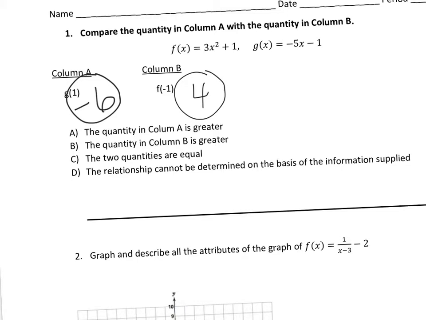So if we look at these statements, which quantity is greater, the quantity in column A or the quantity in column B? If you just chose B, you're correct, which is 4, because that's greater than negative 6. So the answer is the quantity in column B is greater.